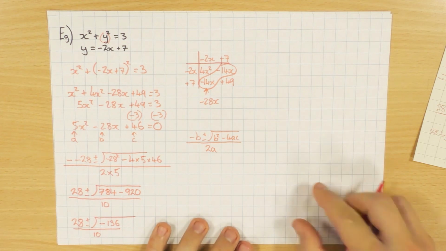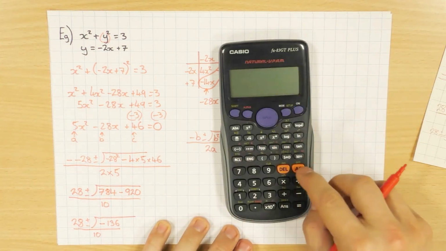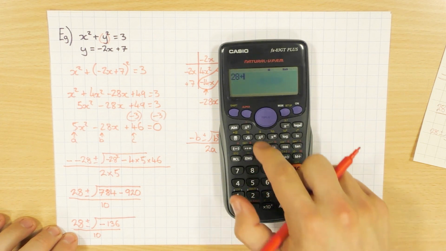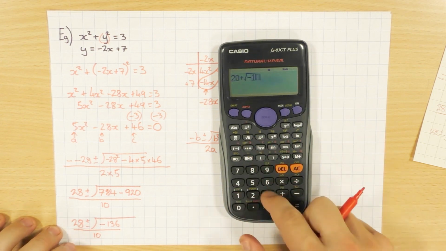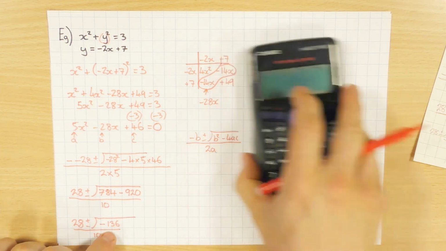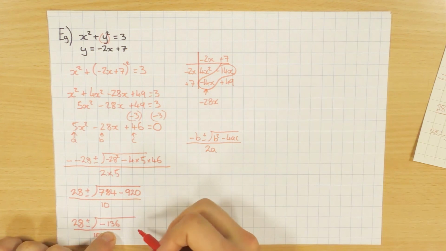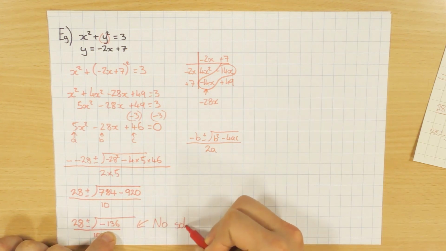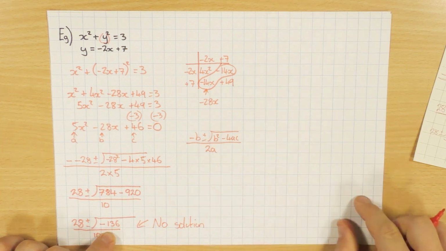Now you might be thinking, what's going on here? And you'd be right to think what's going on here, because if you put that into the calculator, whether you plus or minus the square root, it's going to error, because you cannot square root a negative number, okay? Which means there is no solution to this example.